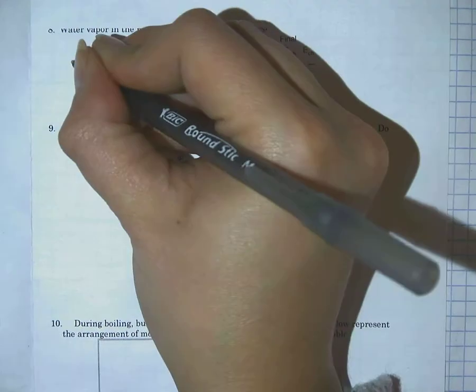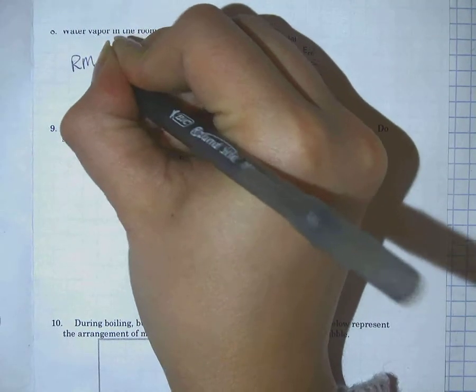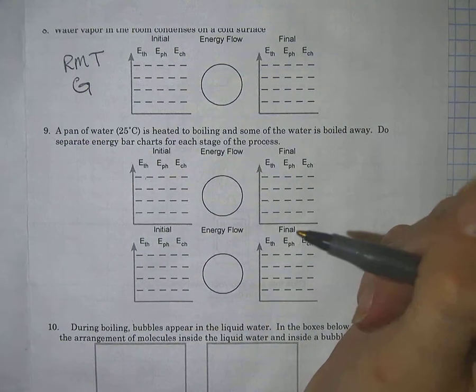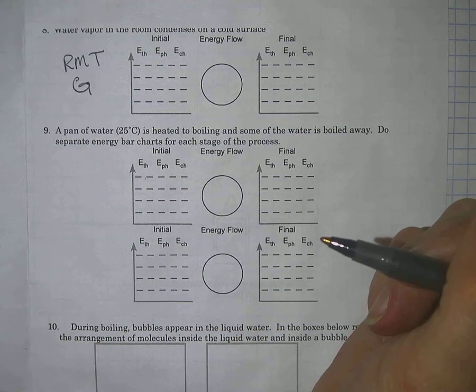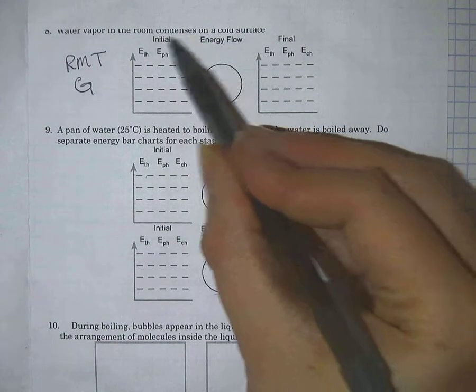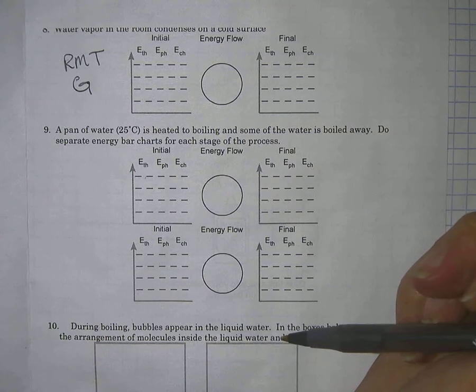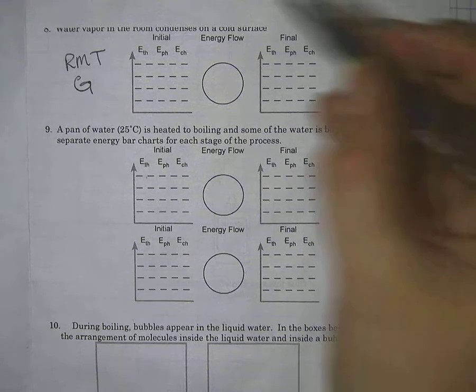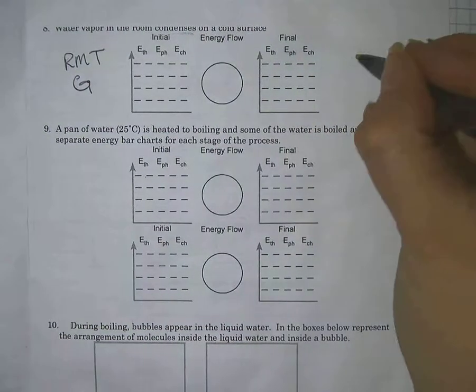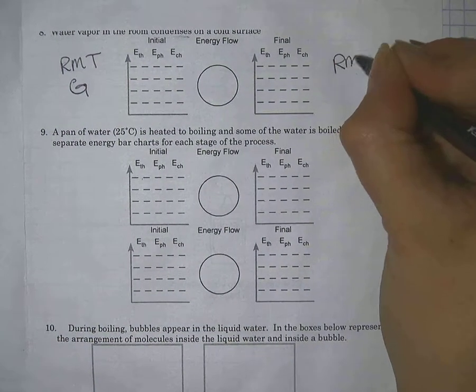But there is such a thing as water that's a gas at room temperature. And then condenses. This is a word you probably heard a long time ago when talking about the water cycle, but condenses means it's turning back into a liquid, and it's still at room temperature.